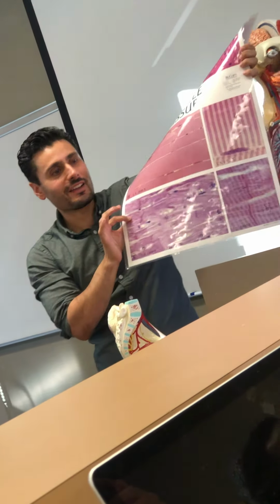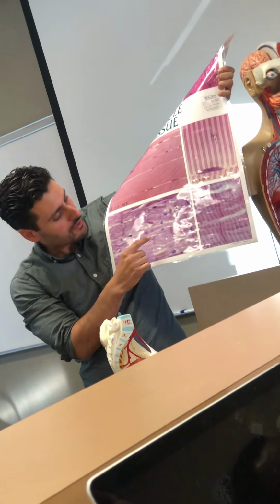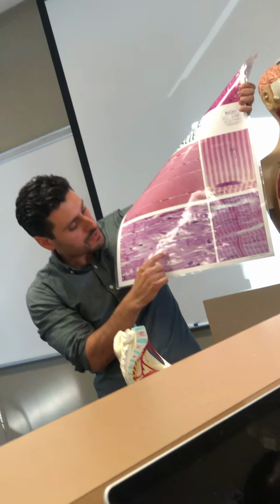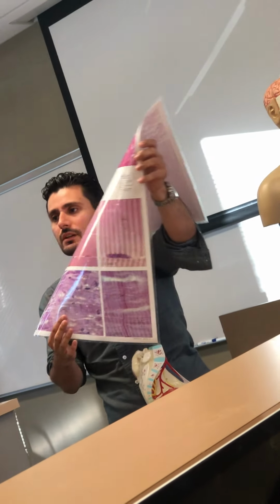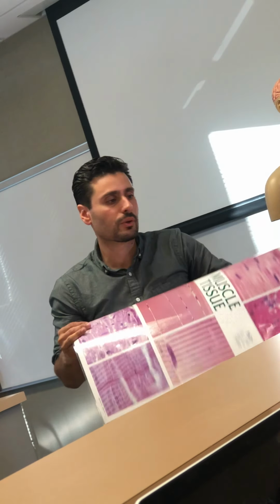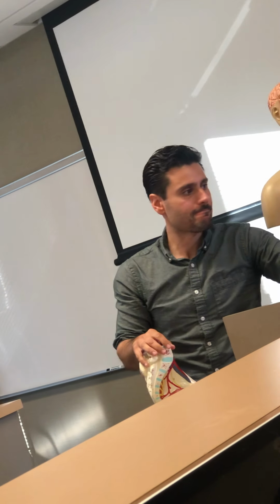How do I know it's cardiac? I look for those intercalated discs. You guys see what number 6 is pointing at? That's an intercalated disc. It helps reinforce and strengthen the cardiomyocytes. Okay, so that's what we're looking for.